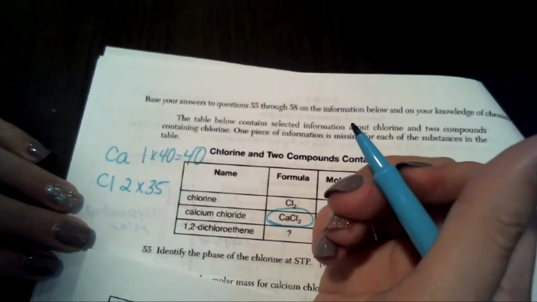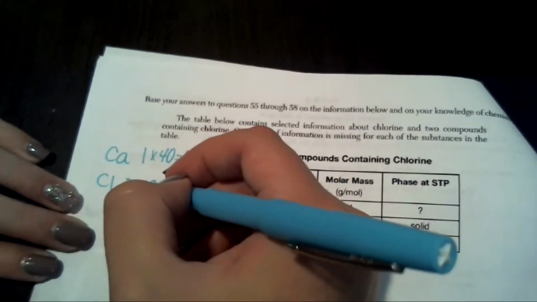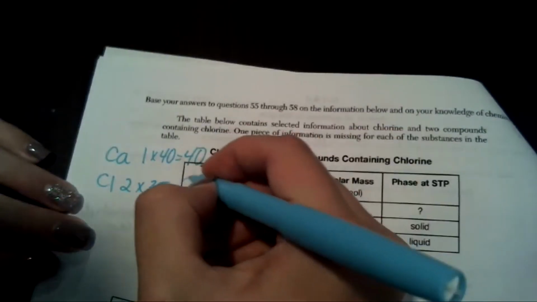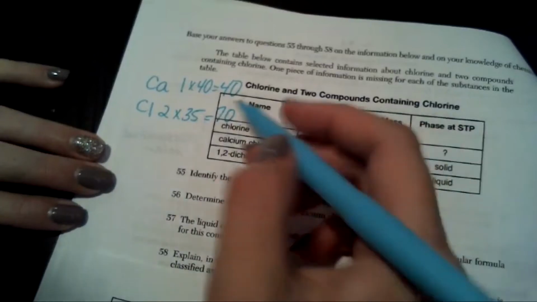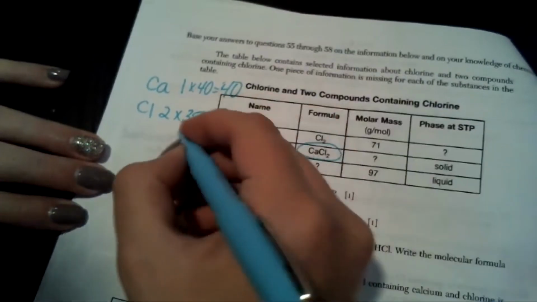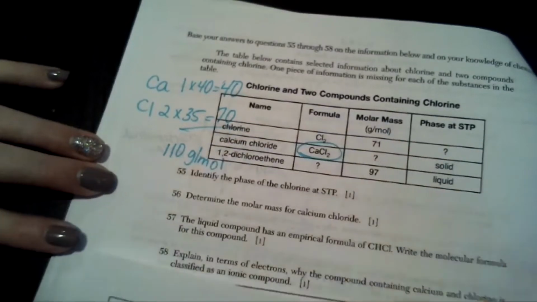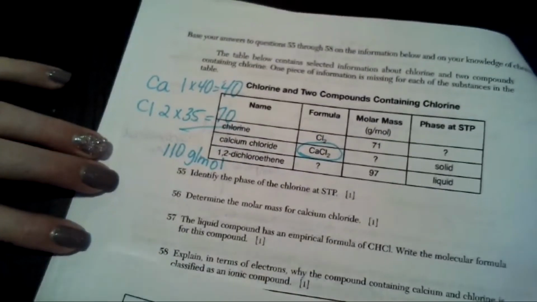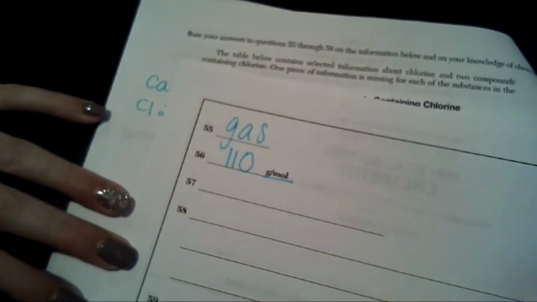You can round it to 35.5, whatever you like. 2 atoms, each with 35, is going to give me 70 in total. 40 and 70 is going to give me 110 grams per mole. On the answer book, it tells you the units. You don't have to know them. One of the great things about chemistry, the answer is 110. Just add up all the pieces.